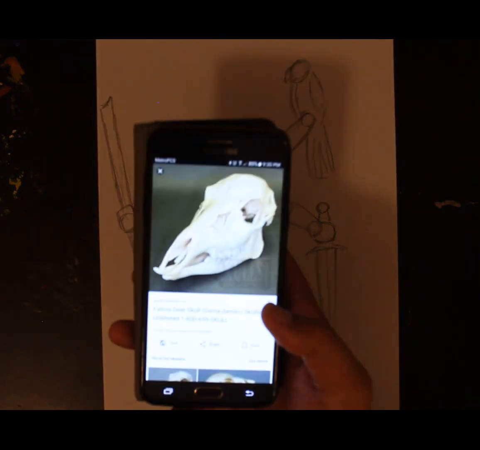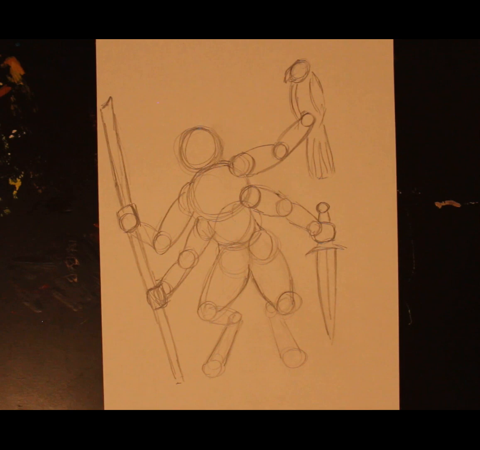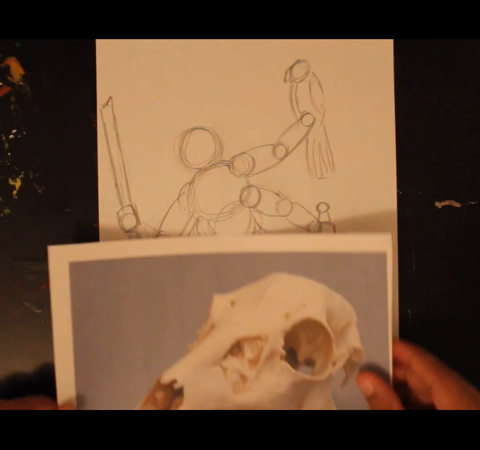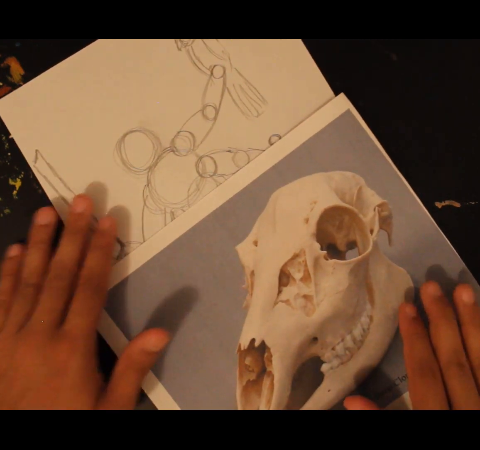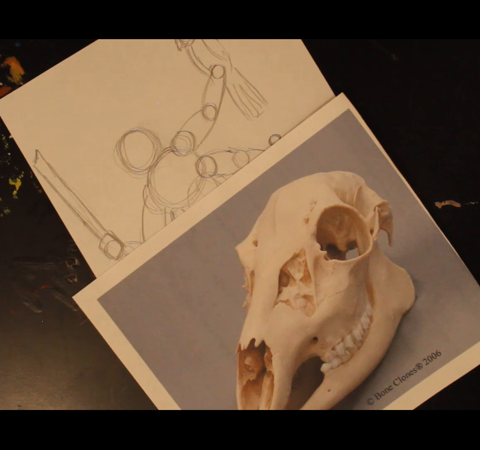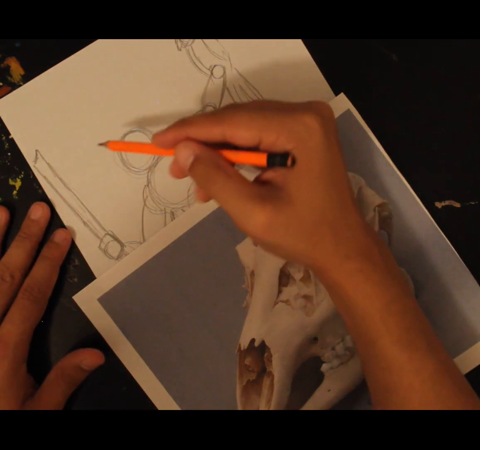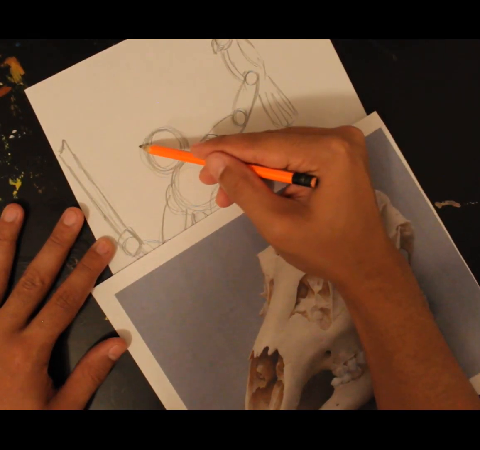And I'll show you the printout. This is what I'm going to use to draw my head. And let me see if I could do it with both in the shot. I do want it to be at an angle, and this is how you're going to use your references.